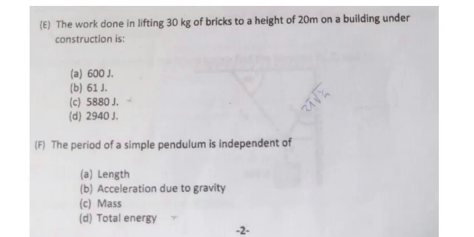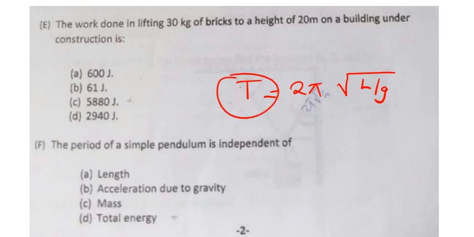Regardless, then the period of a simple pendulum is independent of dash. The period of a simple pendulum. So now you have to recall that the period of a pendulum, especially for small oscillations, is equal to 2 pi multiplied by the square root of the length divided by the acceleration due to gravity. Now from this, what are you able to see? You have to identify which quantities affect the period itself from this equation.